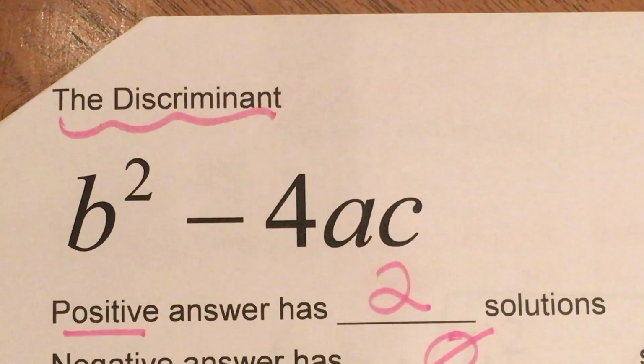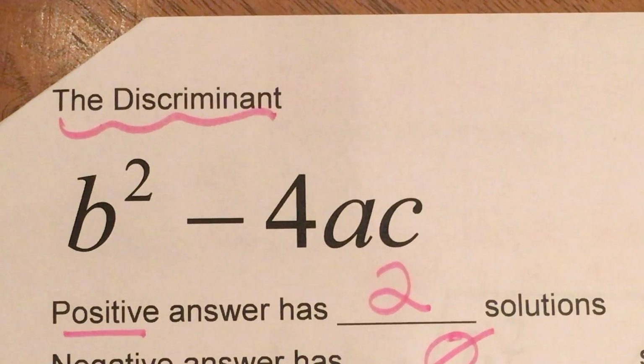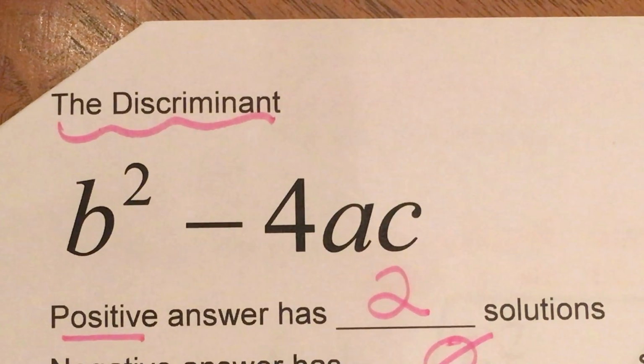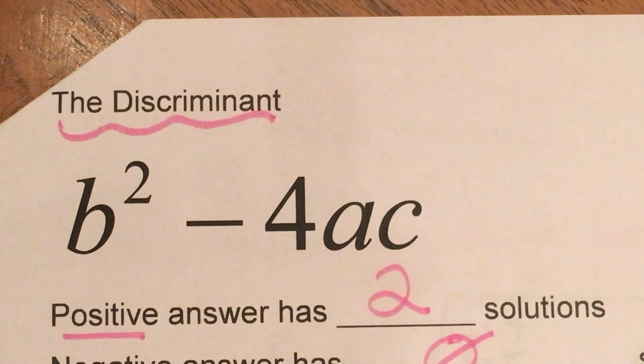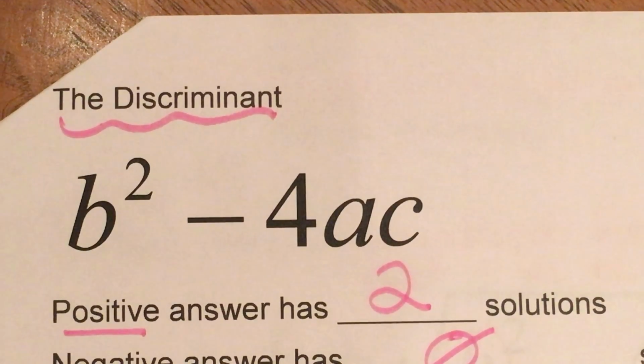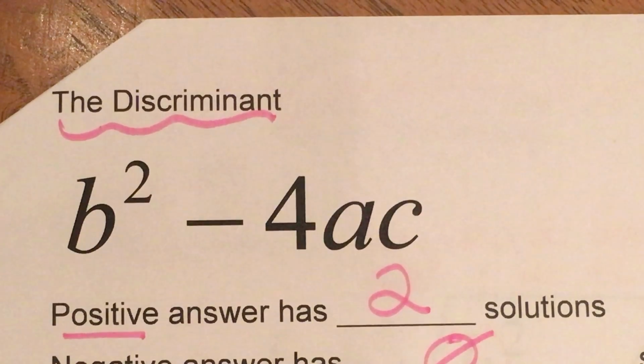Yeah, not discriminate. Totally different topic. We do not discriminate in mathematics. No. Just discriminant. Yeah, I don't know. It's semantics detail.